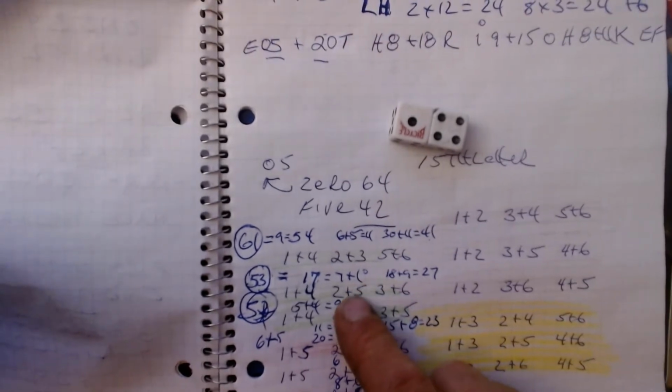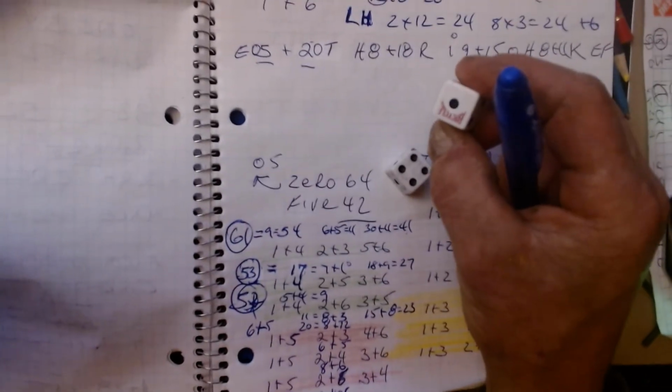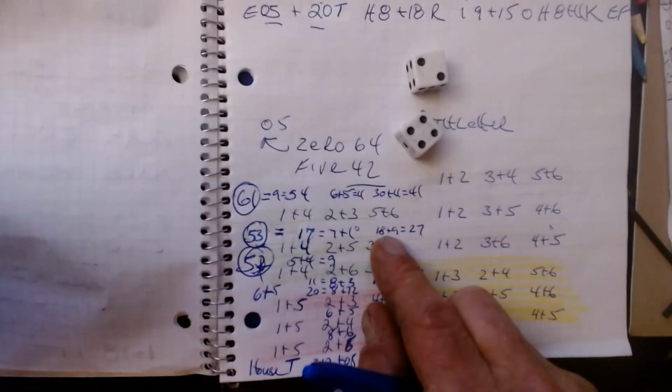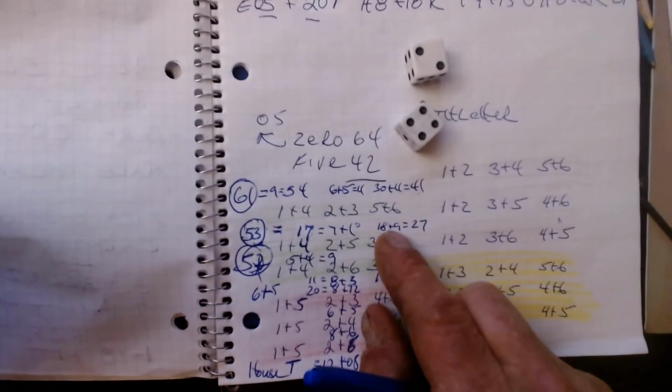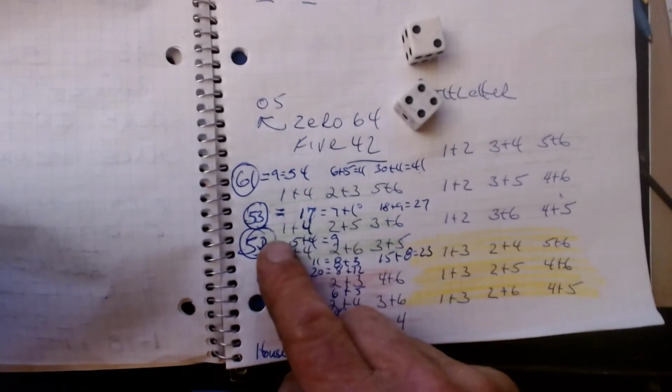5 times 2, 5 plus 2, 2 and 5. 3 times 6, 3 plus 6. 18, that is your single dot on the cube. 3 times 6, 3 plus 6 created this. So remember what that 3, 6 is. So we have 53, and then on the last one is number 52.